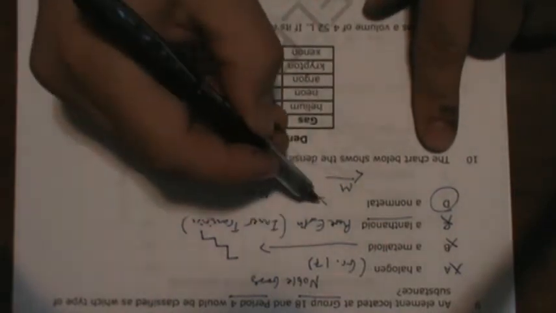So cerium all the way through that part of the periodic table, so we can eliminate that. Or a non-metal. This one is true, because all the noble gases are non-metals found on the right-hand side of the staircase. On the left, of course, being the metals, and on the staircase itself, except for aluminum, we find the metalloids.